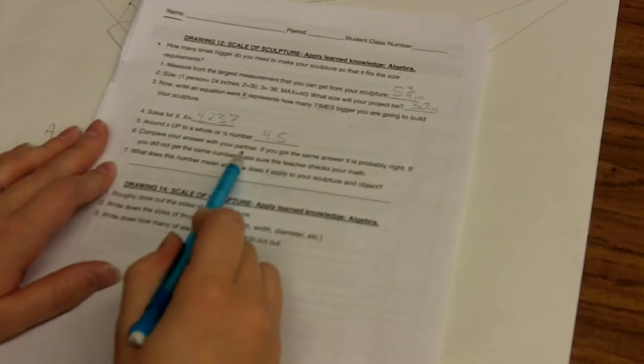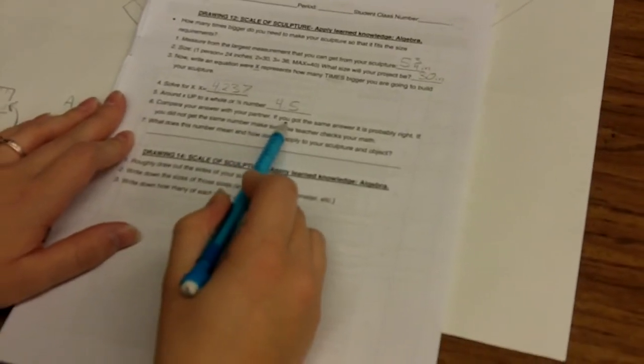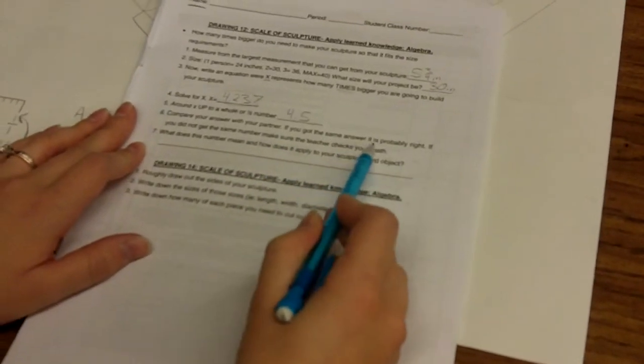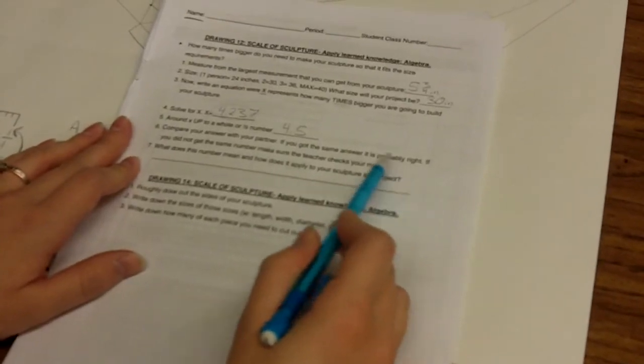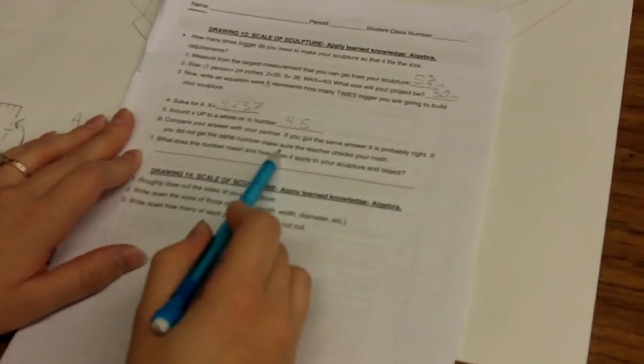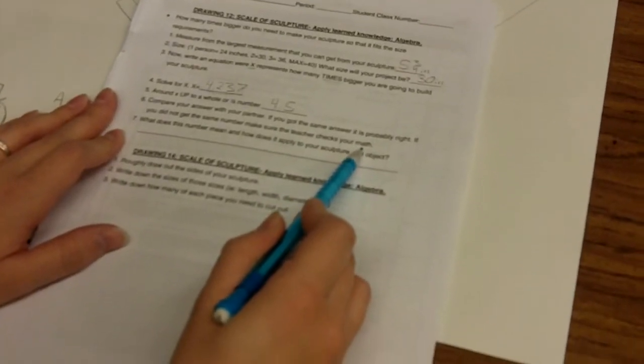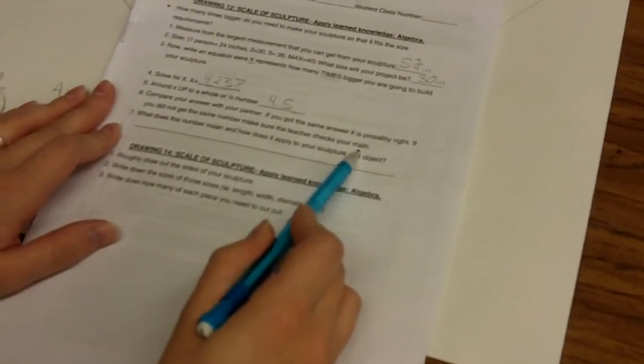And then for number 6, you are going to compare your answer with your partner if you haven't been working with your partner. And if you got the same answer, it is probably right. If you did not get the same answer, you need to make sure that the teacher checks your math so that we can make sure that we are getting the right number that you need.